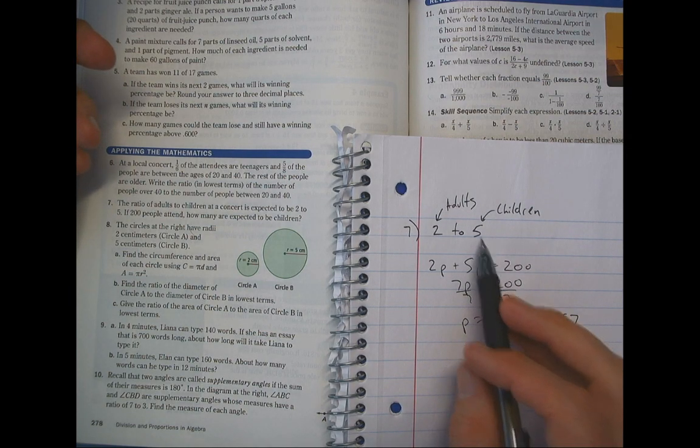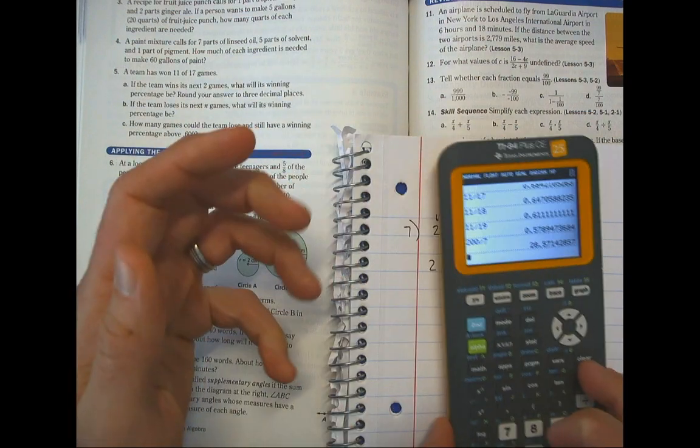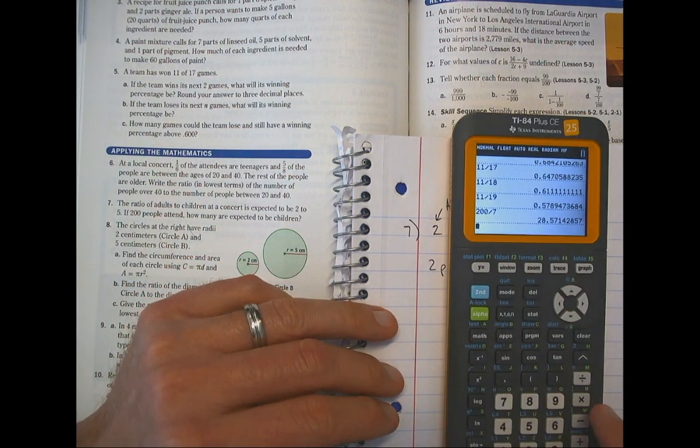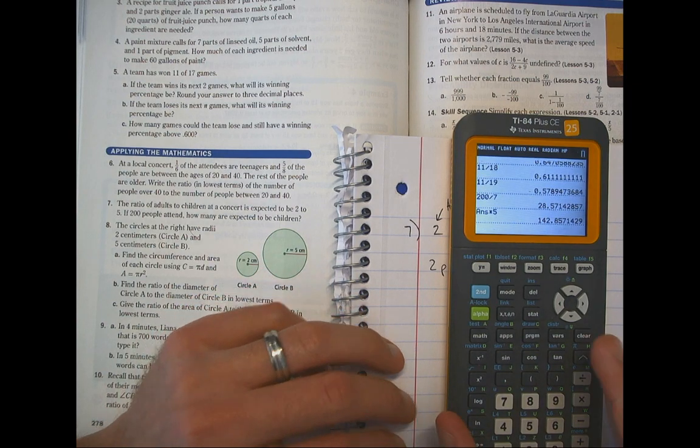So that's the 5 parts. So 1 part is this number. So I have to times it by 5 to figure out the children. So again, that's why I'm just going to leave it in my calculator and hit times 5, so I don't have to retype that whole number in. And so here's my answer.